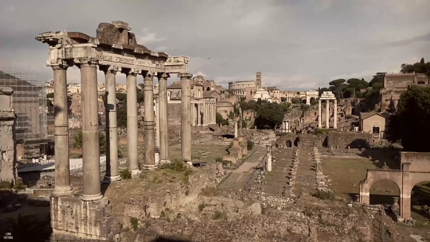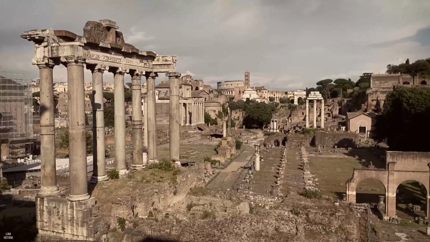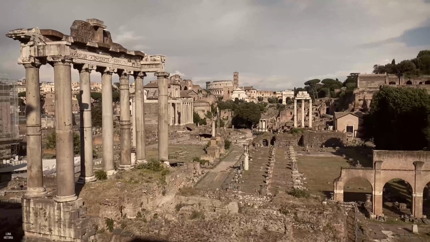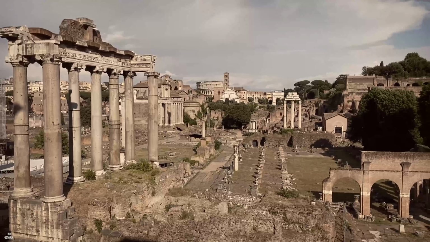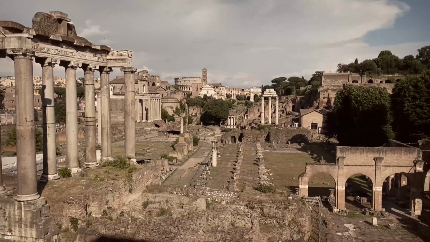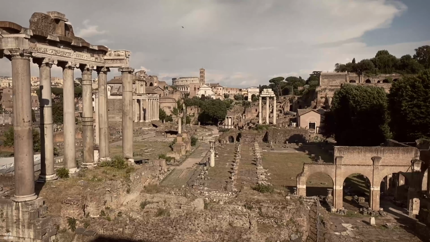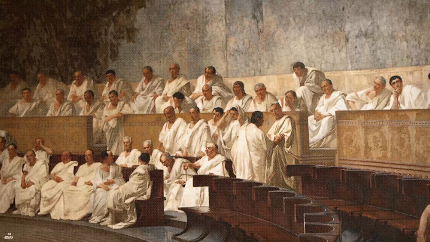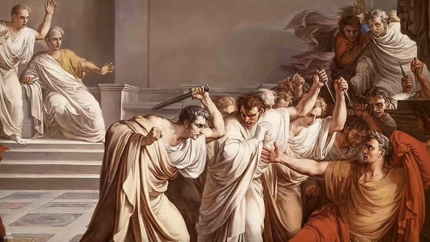What does Rome's story teach us? First, that democracy is fragile. Rome's fall wasn't just because of ambitious men, it was because of systemic issues, inequality, corruption, and the erosion of norms. The Senate became so obsessed with infighting that it failed to protect the Republic.